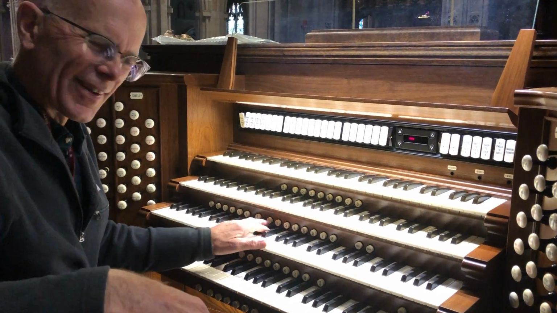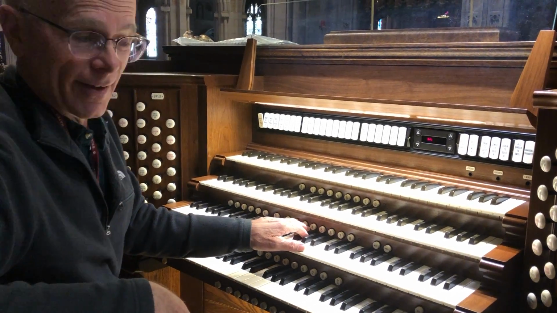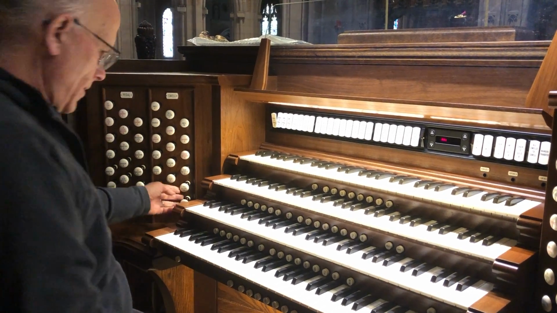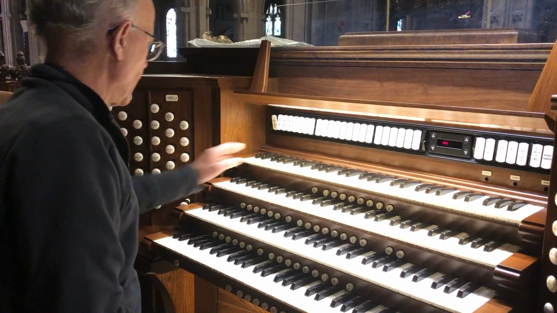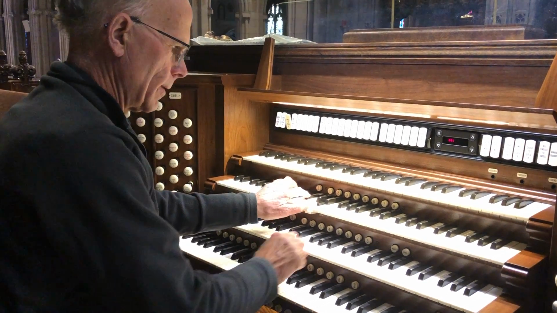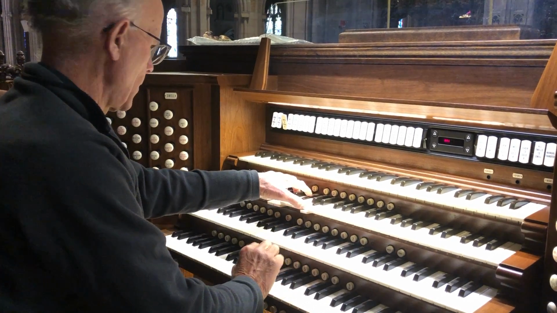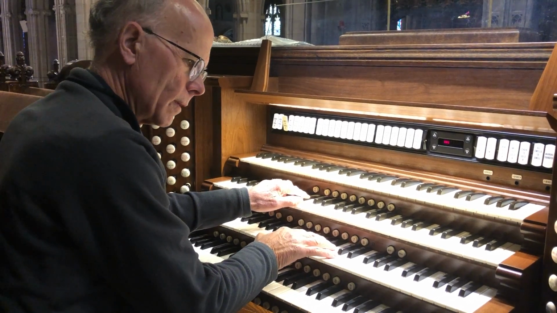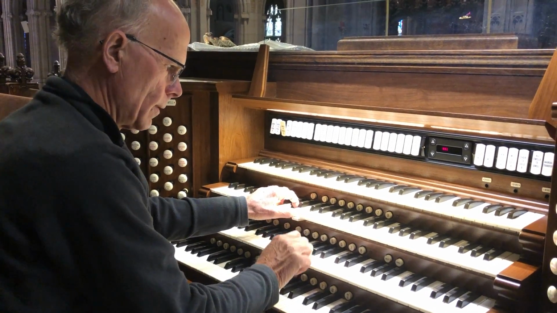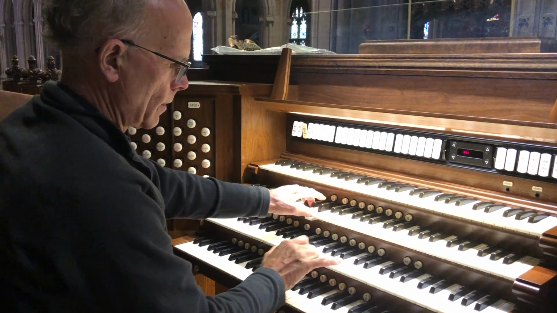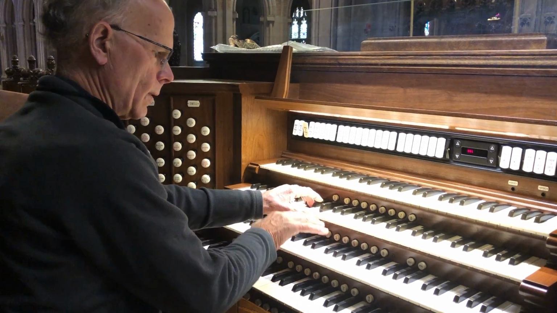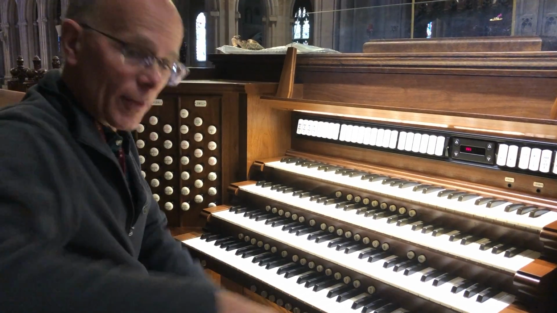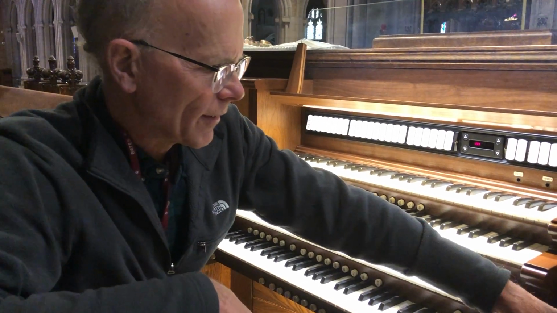So that's an interesting color that we have not had in a long time here at Trinity Cathedral, but it can be very, very beautiful. So if you get that accompanied by some softer sound, it can be a really nice percussion sound from the organ.